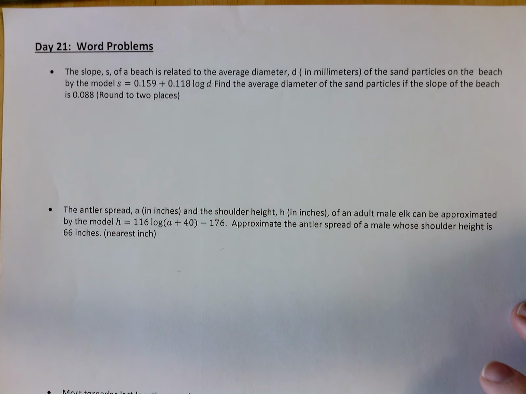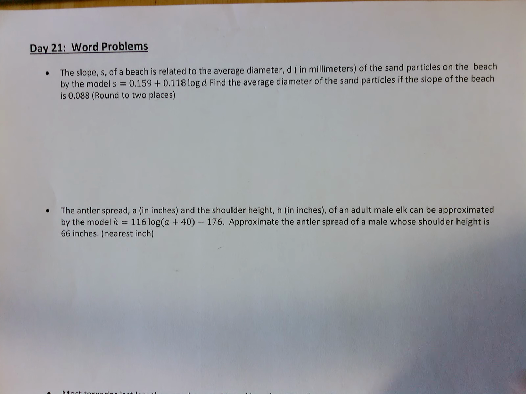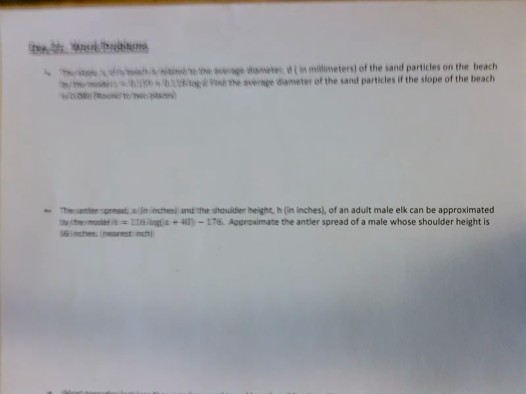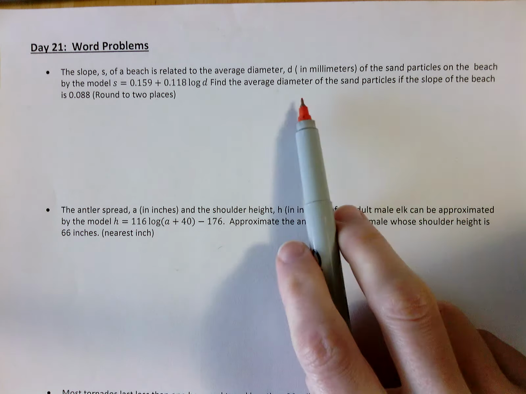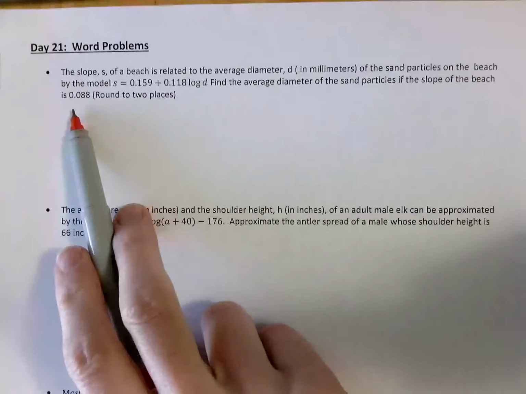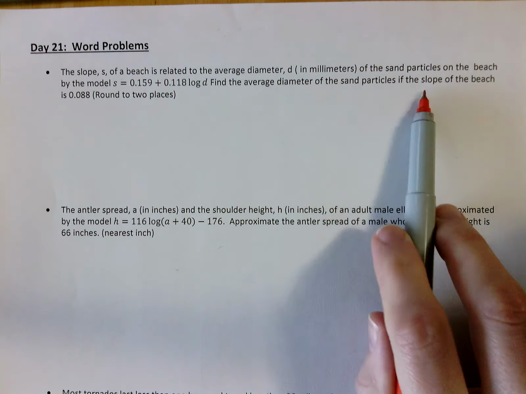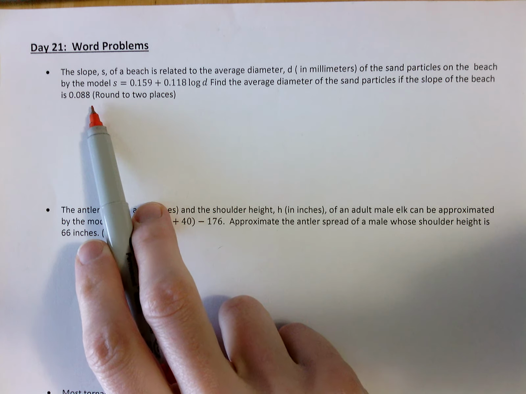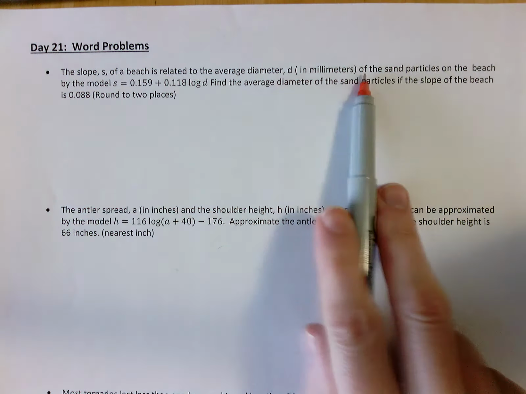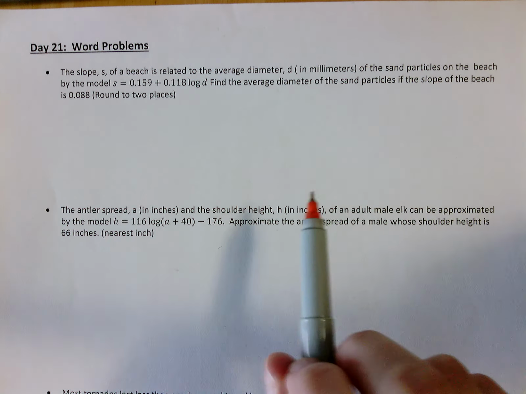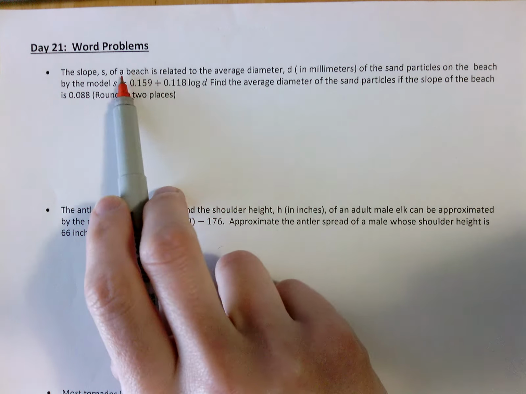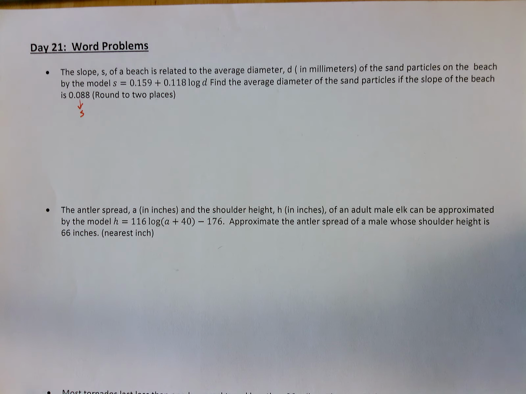Okay, so it's really common to see these kinds of problems in like your SAT. And it's a pretty easy way of doing it. So I'm going to go through here, and what I do is I almost jump to wherever the number is that they gave me. So they gave me this equation, and then they're telling me that the slope of the beach is this number. So as I read it, I'm going to pay attention to what letter they told me stands for the slope of the beach, right? And it says the slope S of a beach. Great. So that right there tells me I am most likely plugging that into this equation for S and solving.